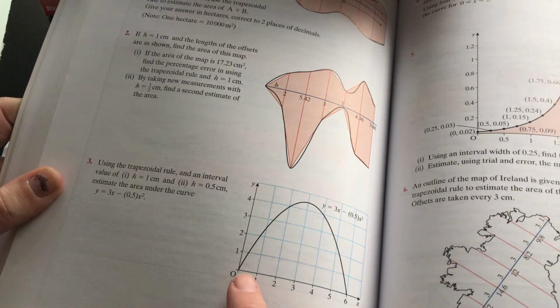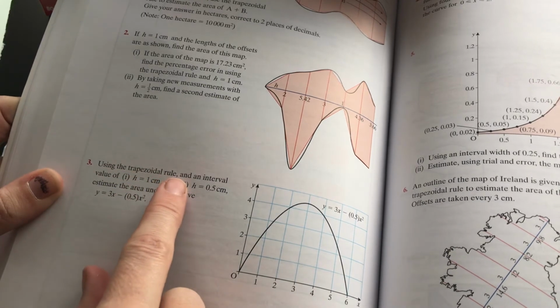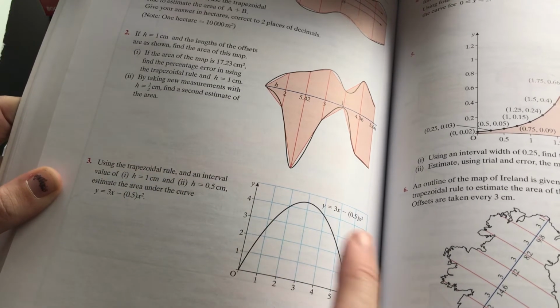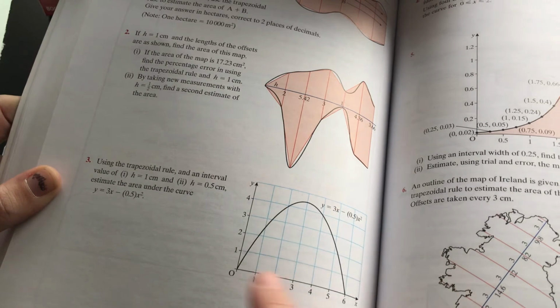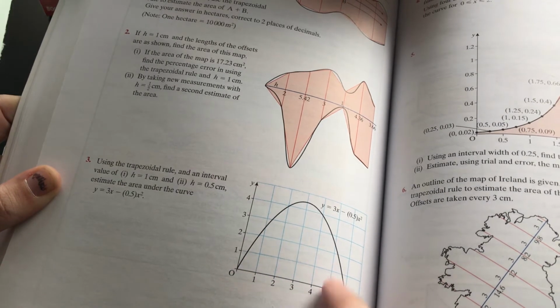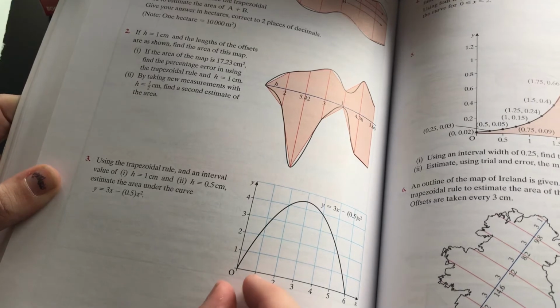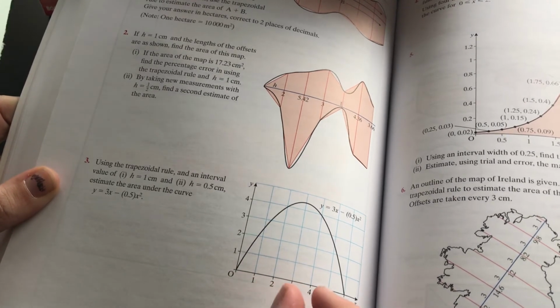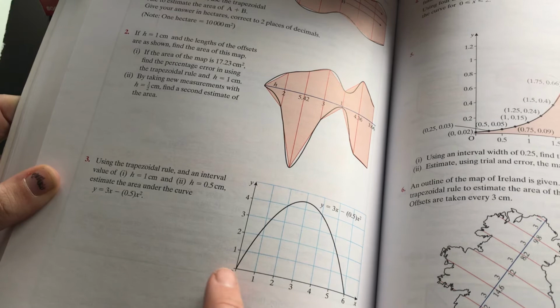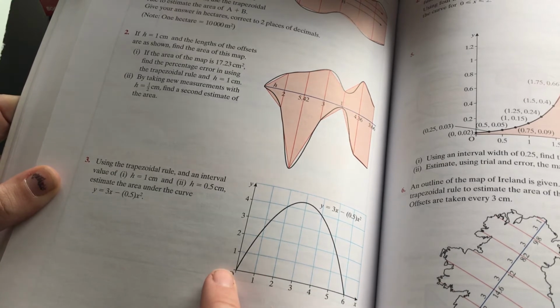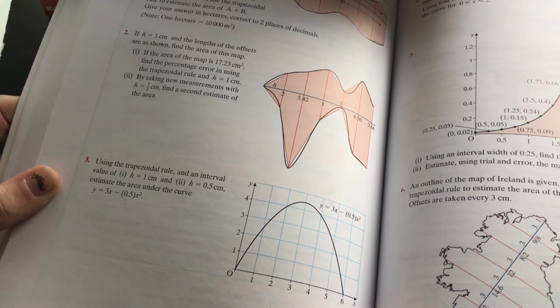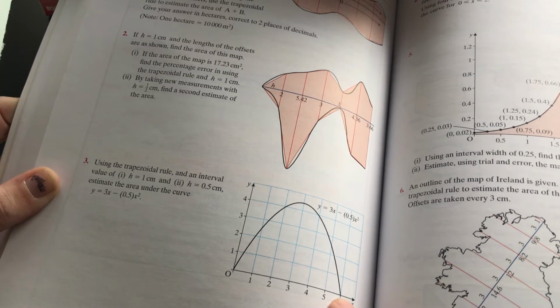You could use the trapezoidal rule, which is what they're suggesting here, to estimate the area between the curve and the y-axis. So if that was the case, again, your H would be 1 unit. The height of y1 would be 0, plus the height of your last one would be 0.